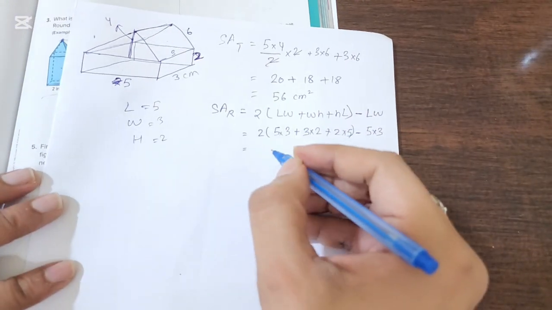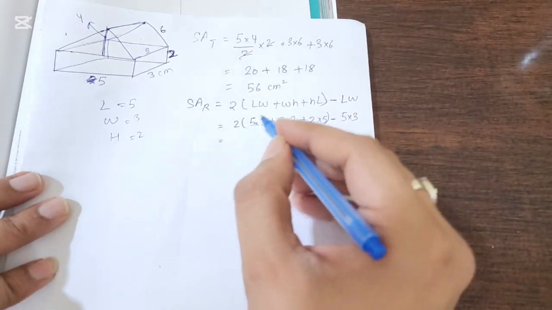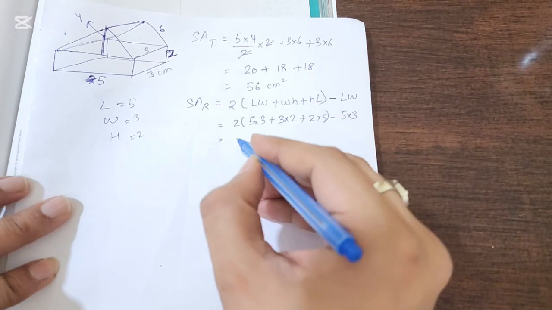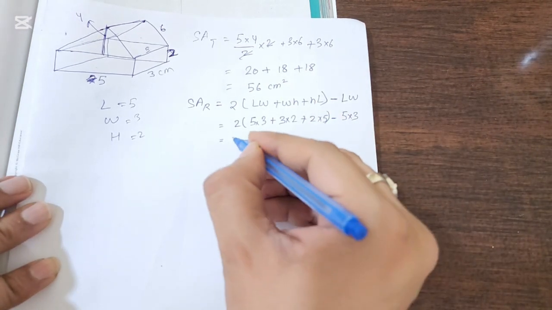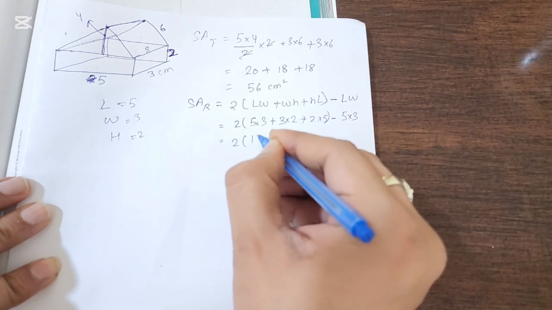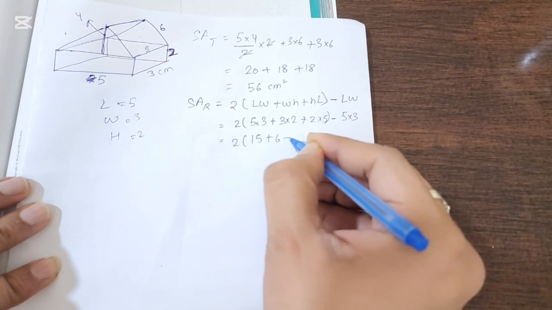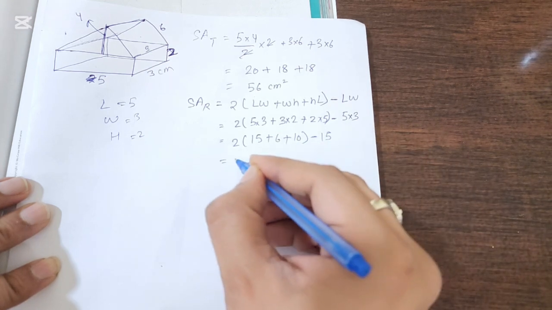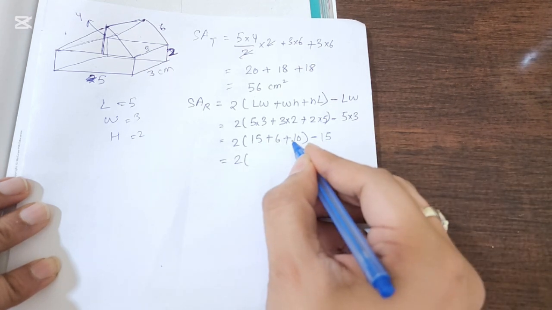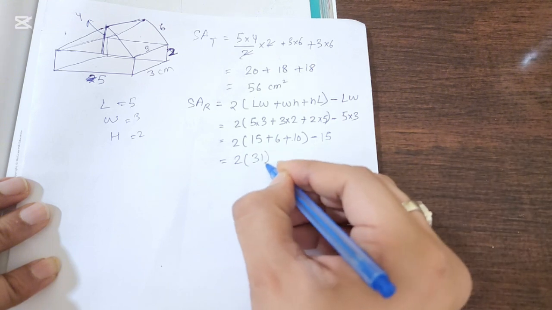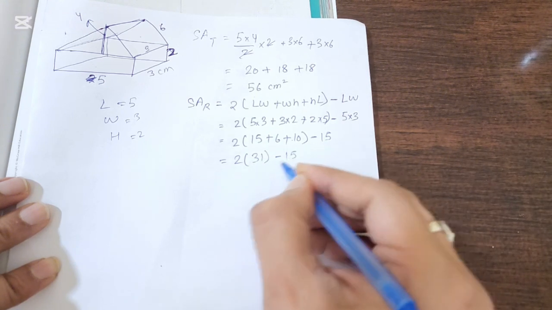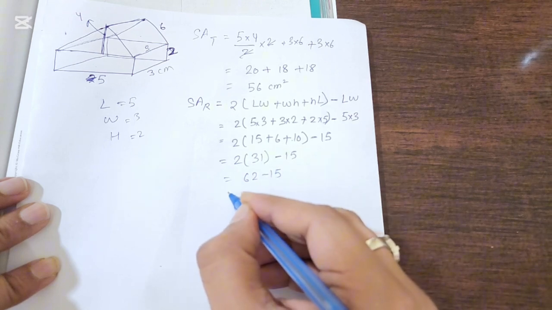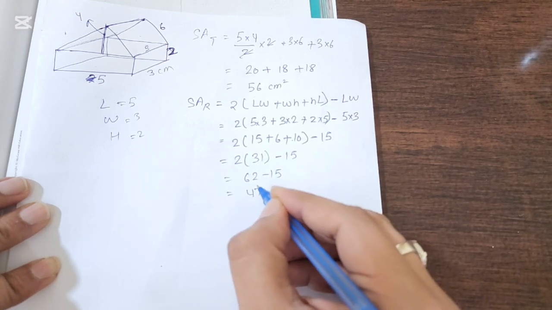You just have to visualize it, only then you will understand. Okay, if you do not understand this question, you can ask me in the class also, but I hope you will understand it. Here I am trying to make it simpler for you. 5 times 3 is 15 plus 3 times 2 is 6 plus 2 times 5 is 10 minus 5 times 3 is 15. Now see, 15 and 10 is 25, 25 and 6 is 31, minus 15. 2 times 31 will be 62, 62 minus 15. 62 minus 15 will give me 47.